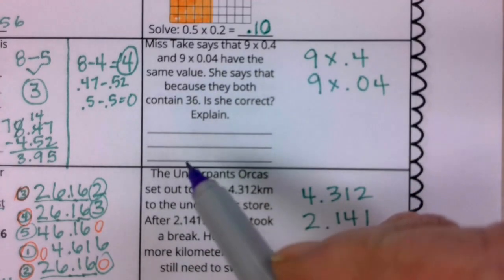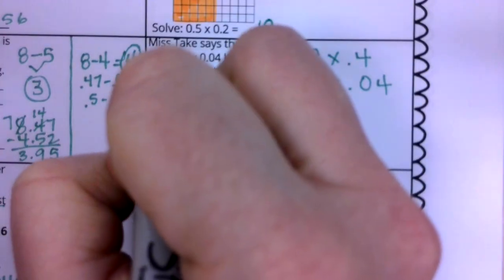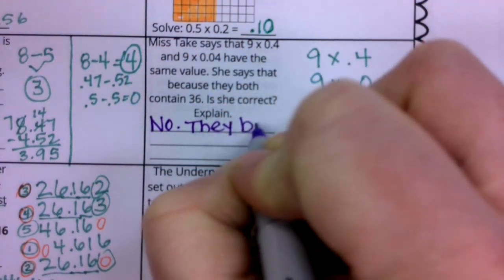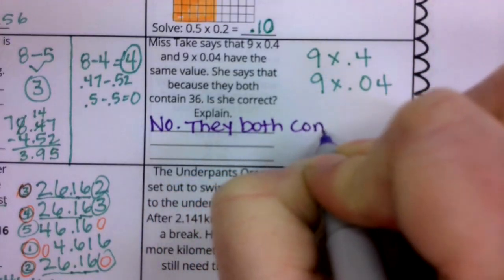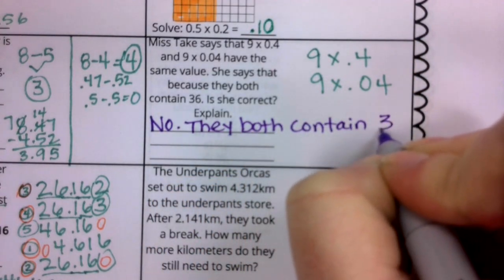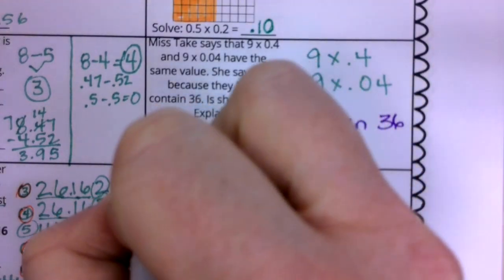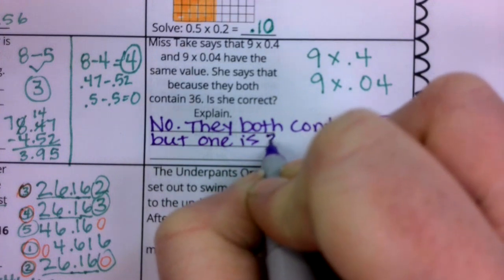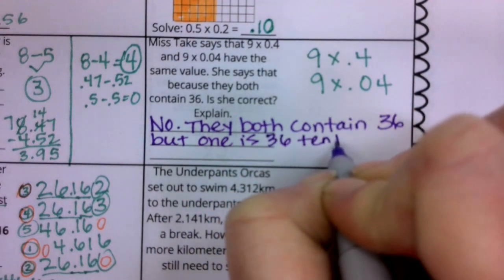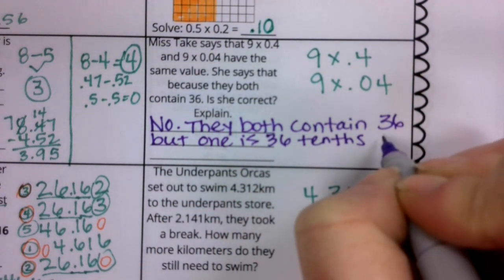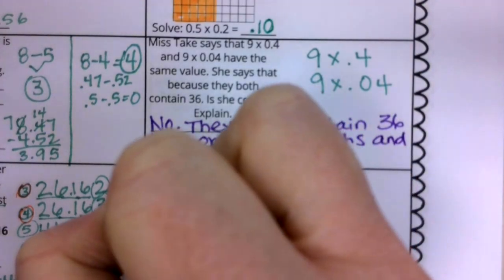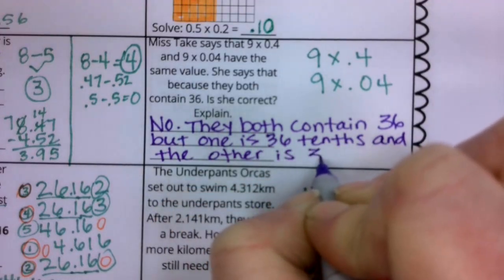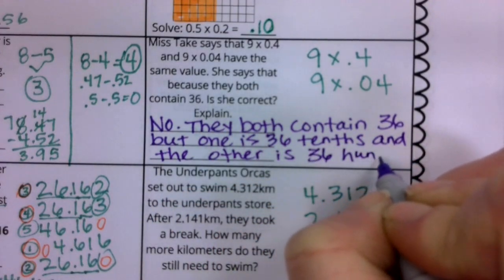So that's what we're going to summarize here. We're going to say that no, she is not correct. They both contain 36, but one is 36 tenths, like 36 dimes, and the other is 36 hundredths.